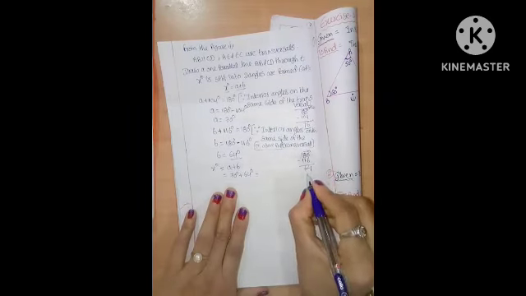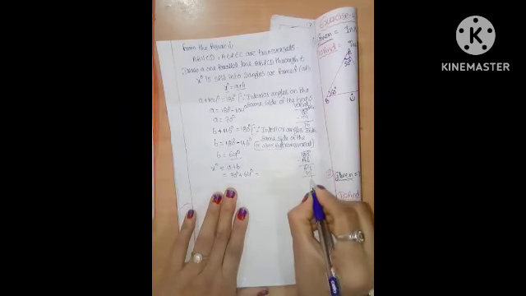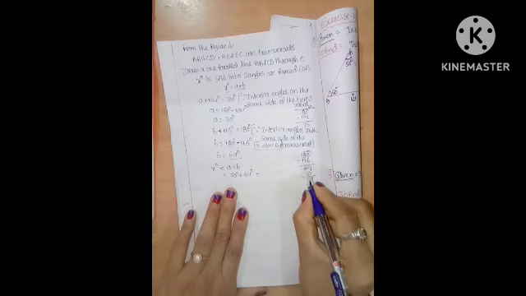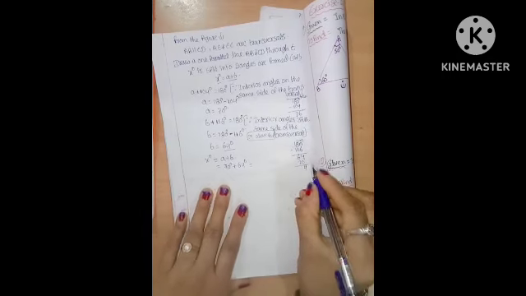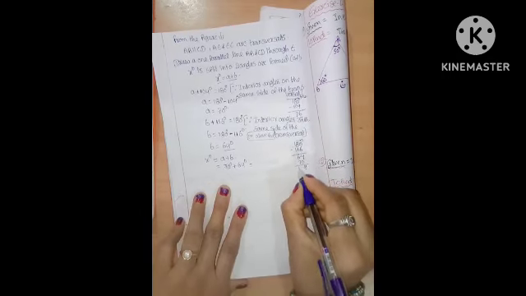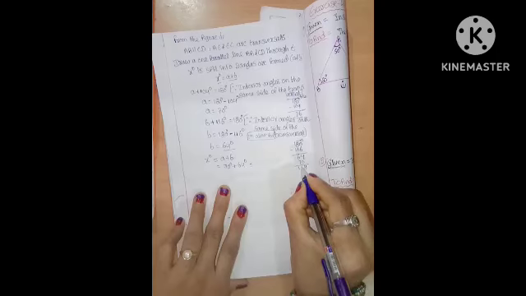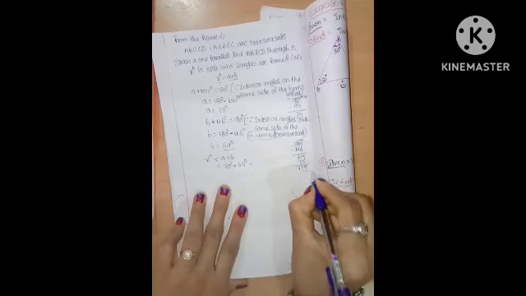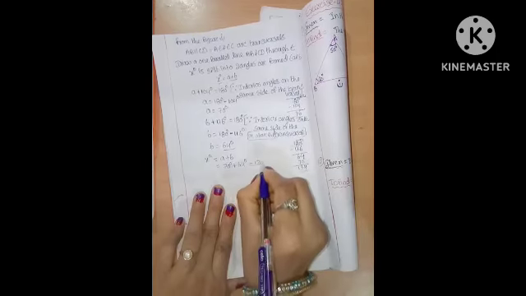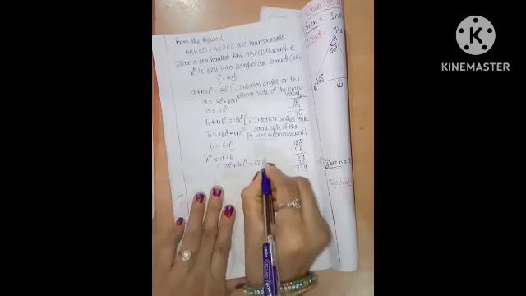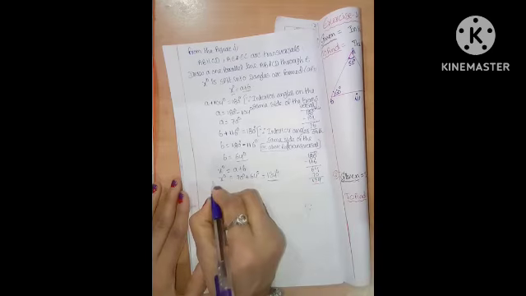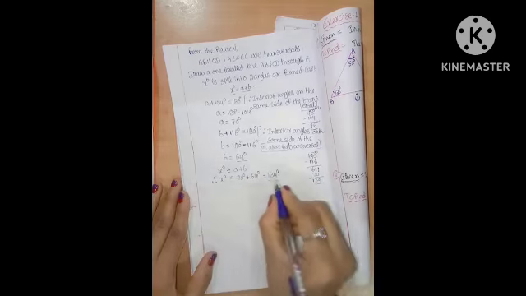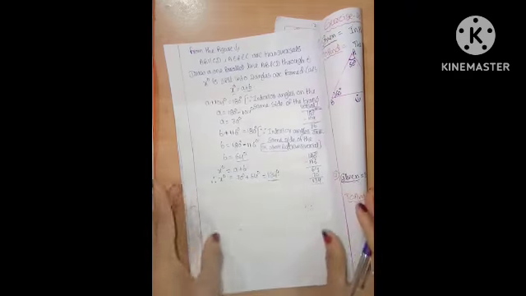Okay, are you clear? 70 degrees, it is nothing but 7 plus 6, it is nothing but 13. 134 degrees. So what's x degrees equal to? x degrees is equal to 134 degrees. Therefore x degrees is equal to 134 degrees.